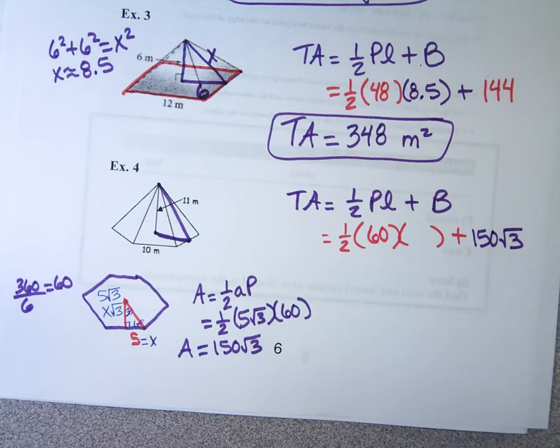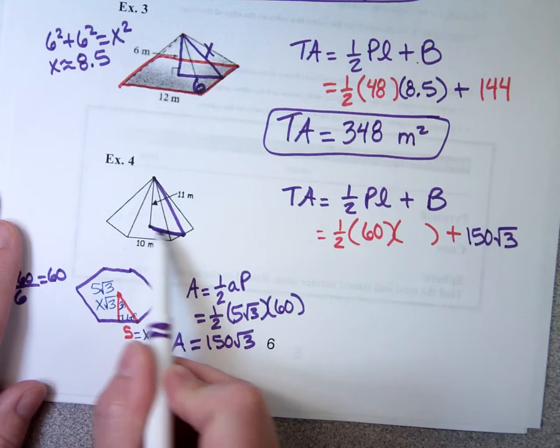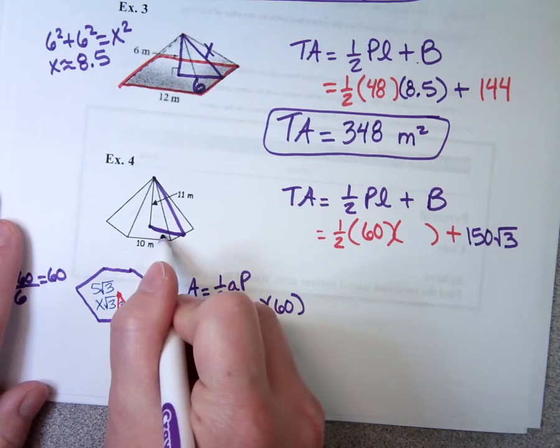But let me ask you, does this look like the center of the base? Does it look like it hits the middle of a side? What do you call something that goes from the center of the base to the middle of a side? The apothem. If it goes from the middle of the shape to a vertex, that's the radius. But if it goes from the center of the shape to the middle of a side, that's the apothem. So this guy right here is an apothem. And we already know the apothem. What is the apothem? 5 square root of 3.